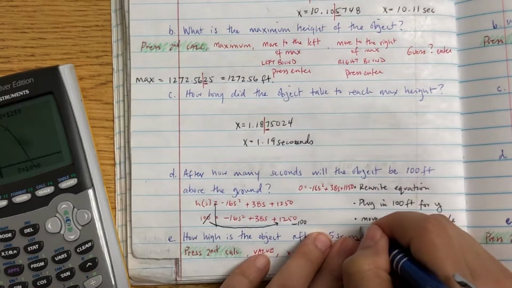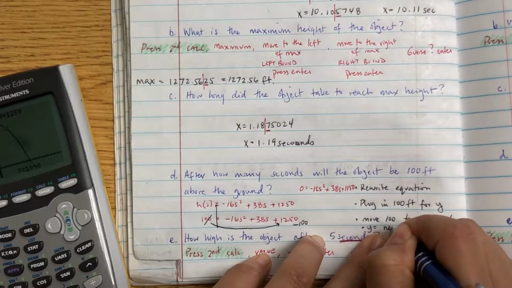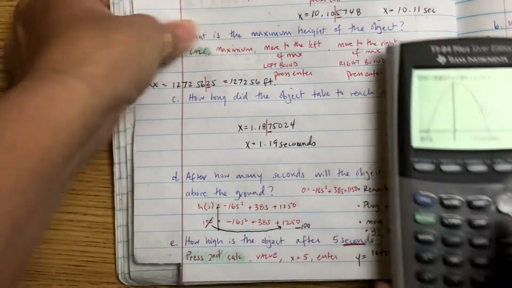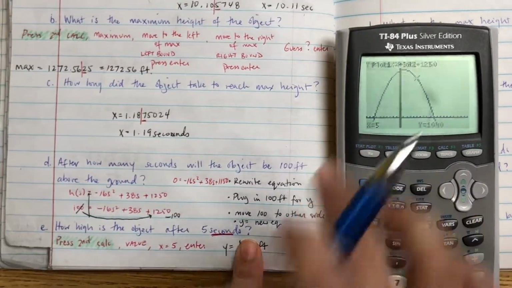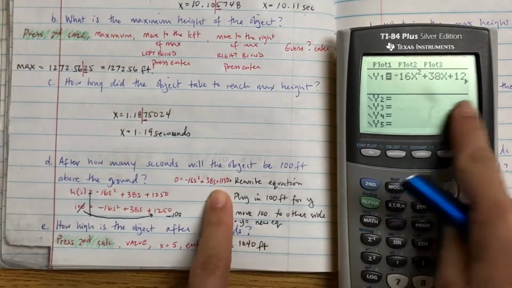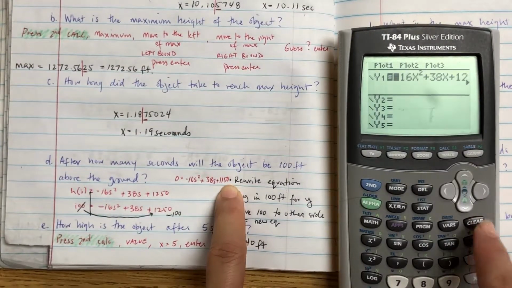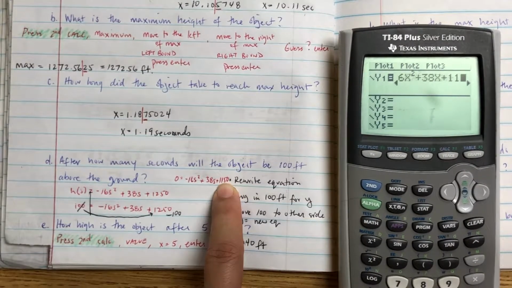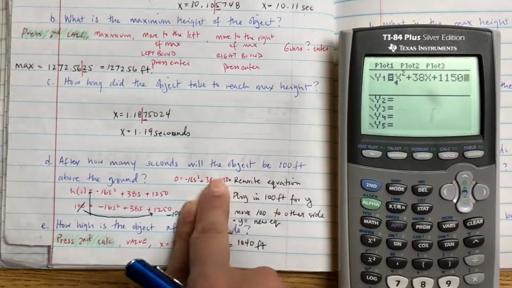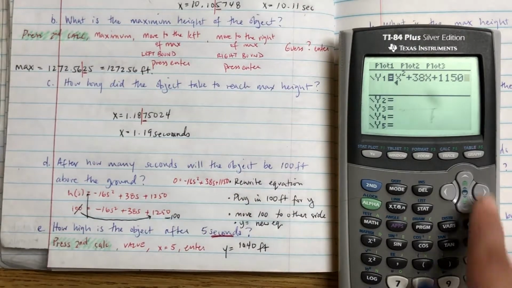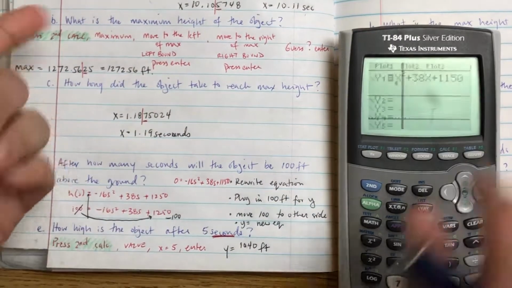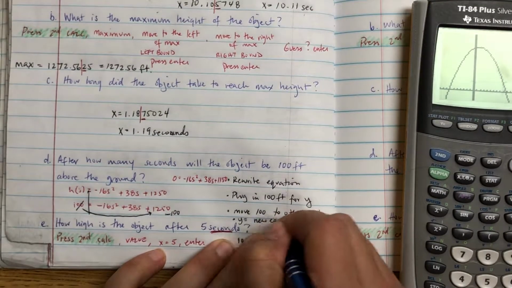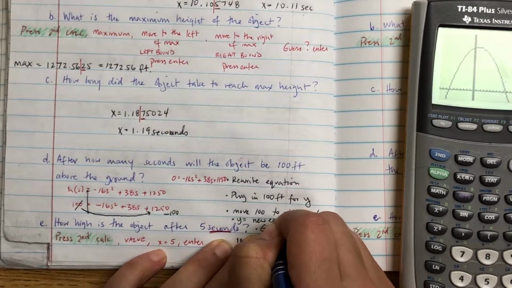So now I'm going to do y equals new equation. And because it's already typed in, the only thing that's really going to change is that number at the end. So I'm going to slide over to the end and type in 1150. So it's the same equation, it's just the number at the end has changed. And then I'm going to hit graph. So I'm going to follow the same as before. It's going to graph it for me. So type in new equation, graph.